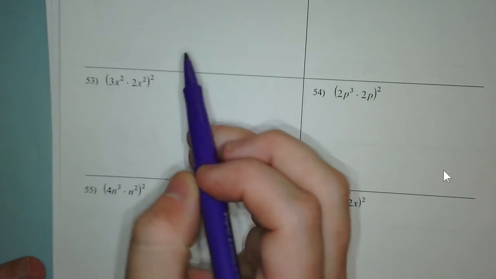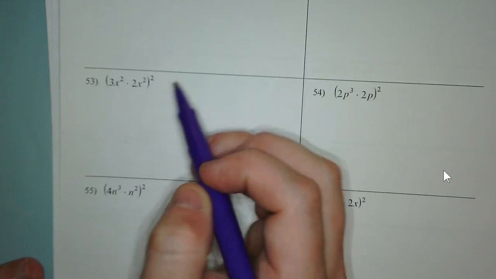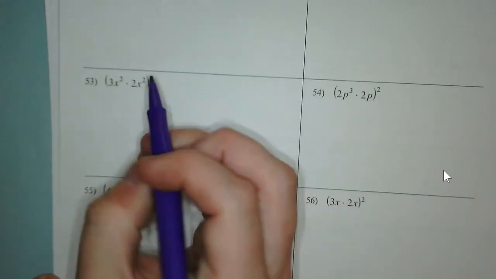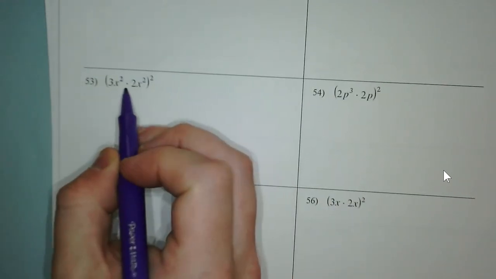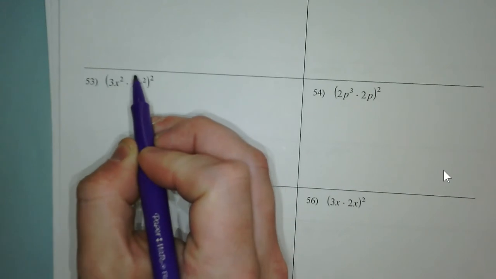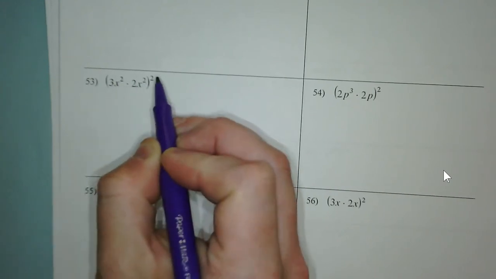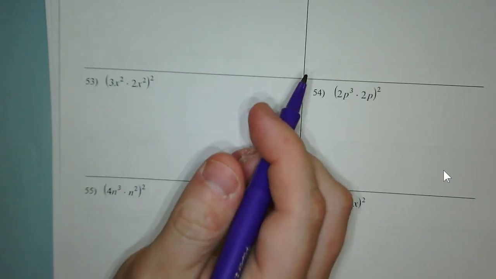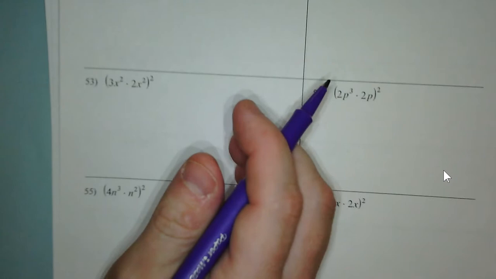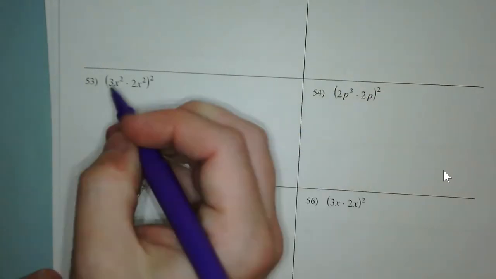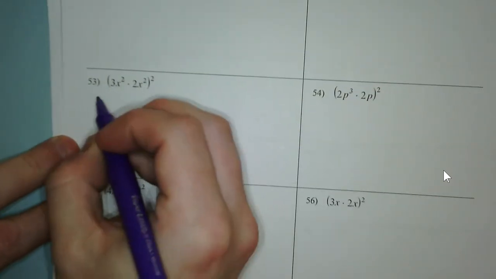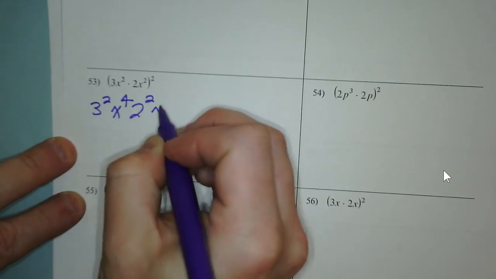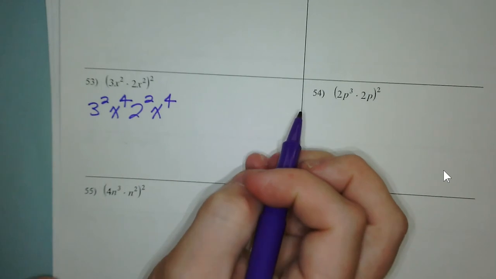For me, I would look at number 53 and let's ask Lucas G. If we're doing one thing at a time, do you think you want to do what's inside the bubble first, or do you want to right away do this power of 2 on the outside? What do you think? I would distribute it first. Hey, and you're not wrong. So that's fine. Thanks, Lucas. So you could say 3 squared, x to the 4th, 2 squared, x to the 4th. That's one way to go.